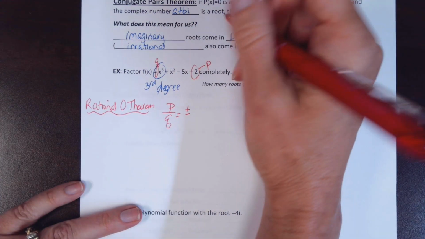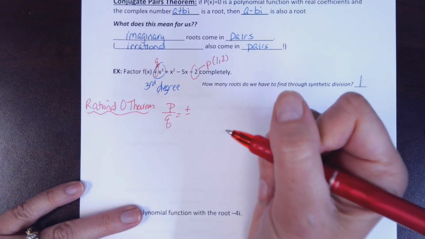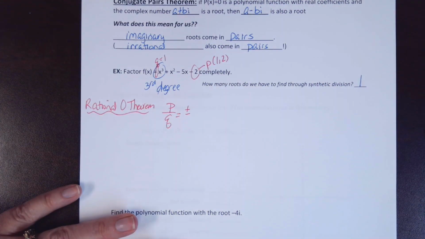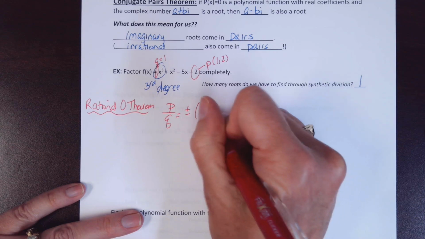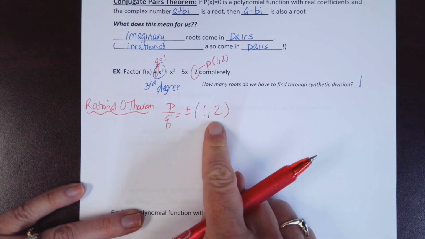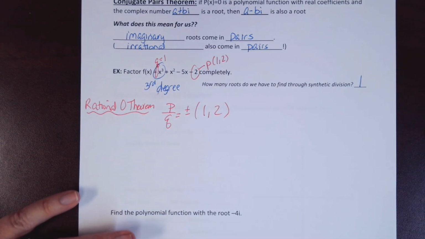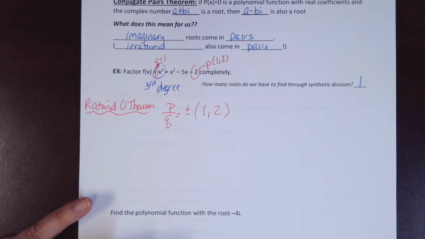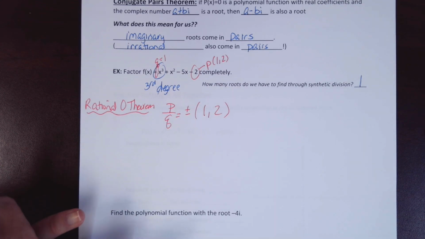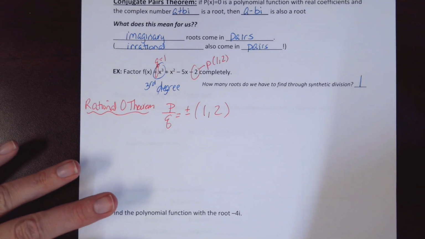This is a really small list. My factors of 2 are just 1 and 2, and Q is 1. So I only have two whole number positive values and two whole number negative values. No matter what I start with, at worst, I am only going to try 4 different numbers.